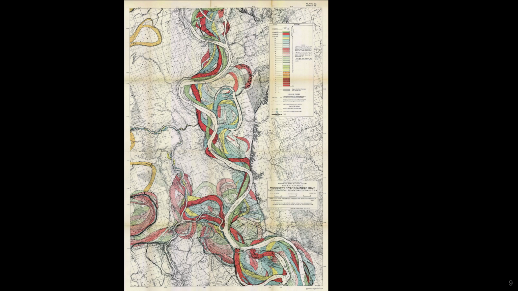This is a map of the Fiske expedition. Fiske was a geologist who was looking at the former channels of the Mississippi River. I think this is out by Memphis. And you can see, in white is the current, and then older and older and older channels on the Mississippi. And he did this for the entire length of the Mississippi.